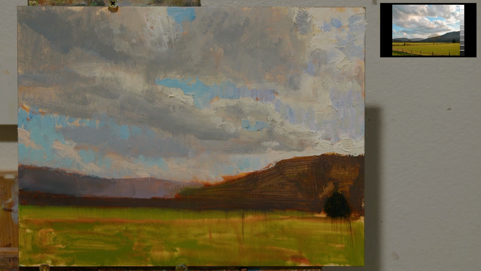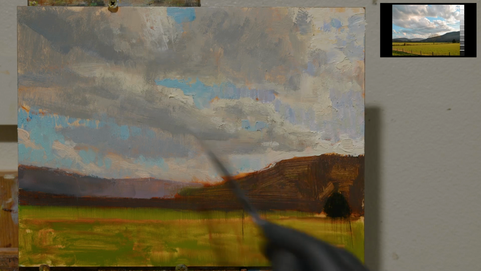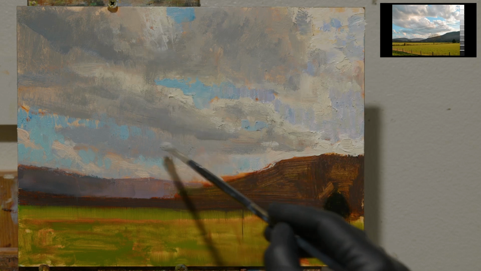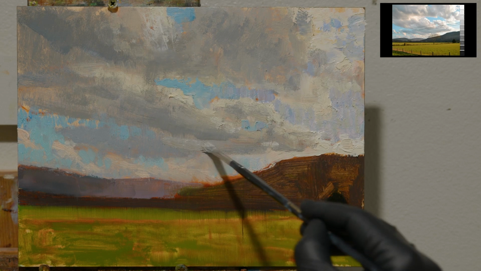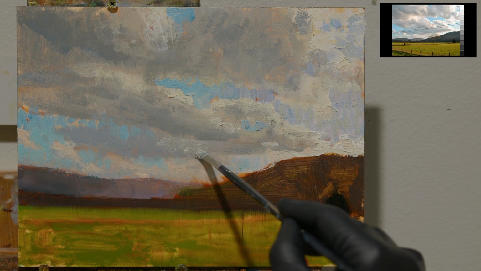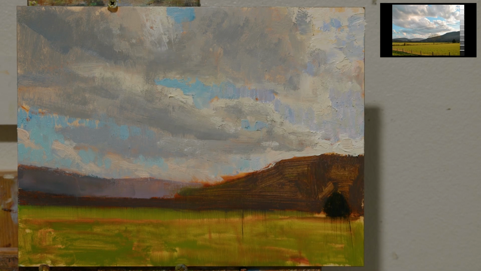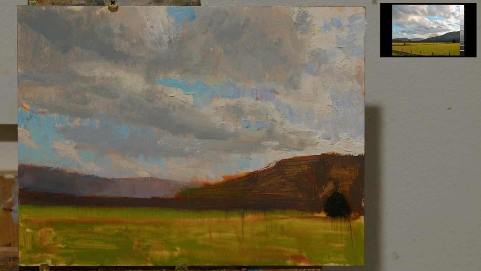That works really well to get that vibration in the sky. It doesn't take center stage, the broken color. It doesn't take center stage like it does in a sky without clouds or with fewer clouds, but it still is a really, really effective way to paint these things in here.